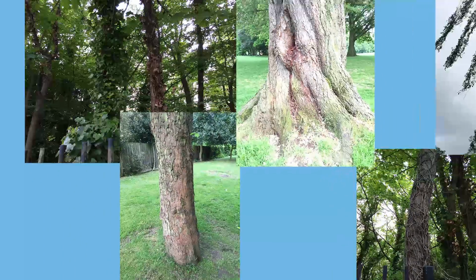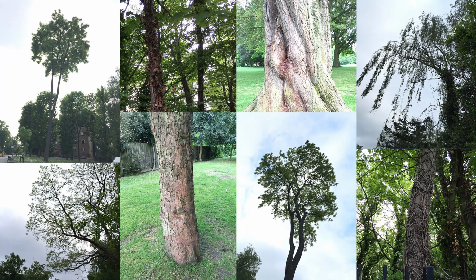So that's how we got the images. What you're seeing now is just some of the images that we got while we were out. Up next we've got the Photoshop tutorial, where we'll be bringing some of these images into Photoshop.